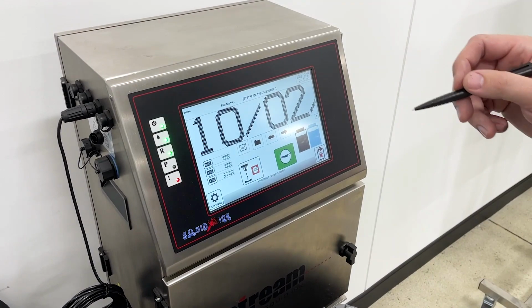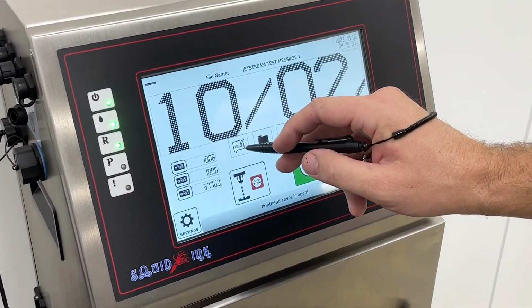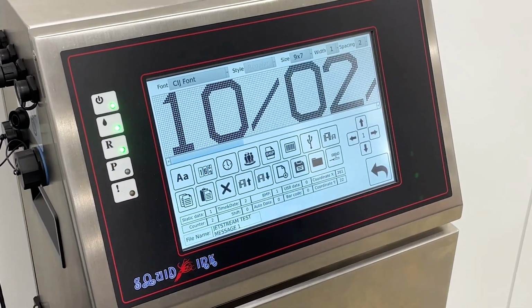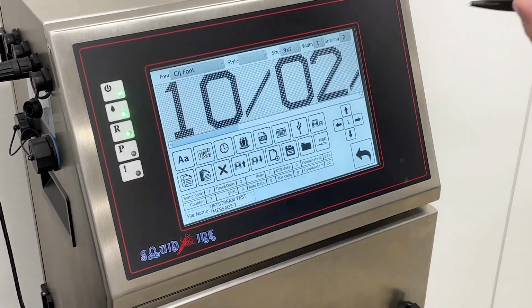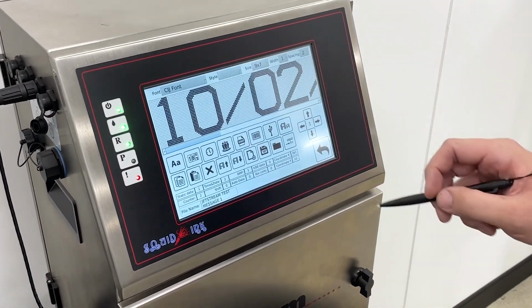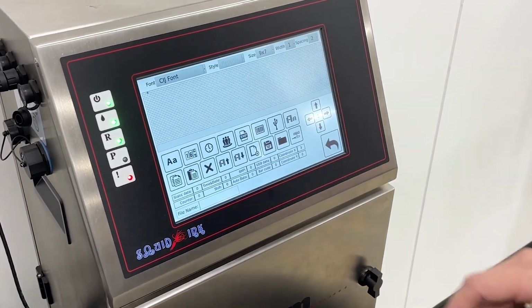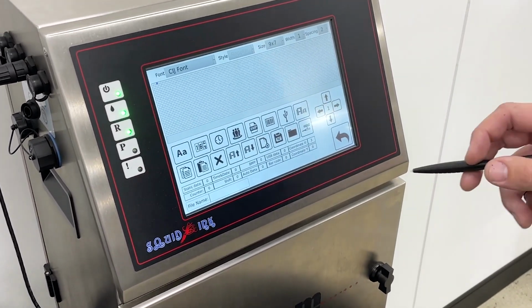All right, going into message creation. Starting on our main screen, we're going to go to the ABC right here. When you're on your main screen, it loads the last message that you had printed, so it'll pull that up automatically. If you want to clear the slate, we're going to go to the new piece of paper with the plus sign, and that'll clear everything, and now we've got a blank slate.